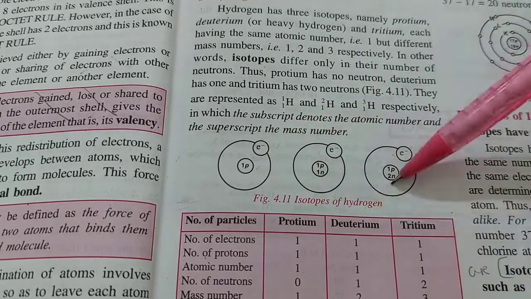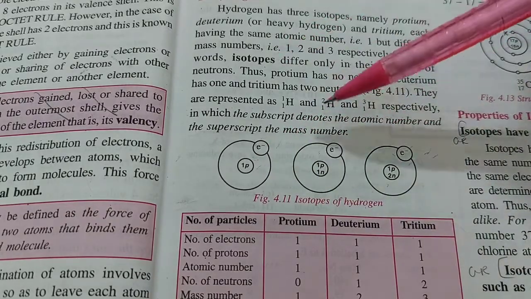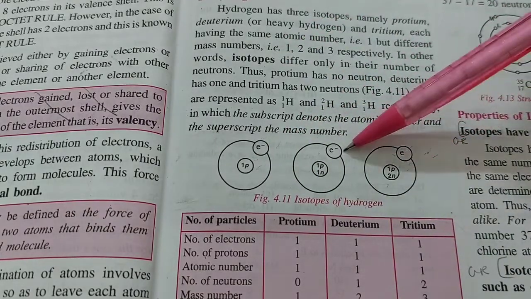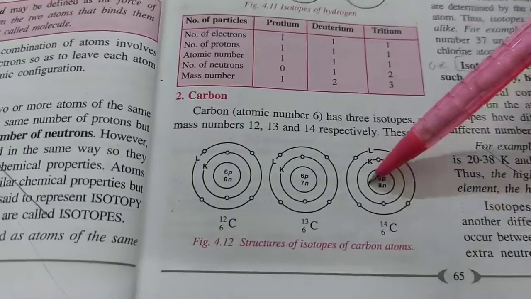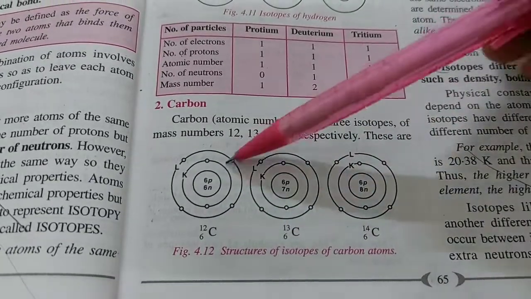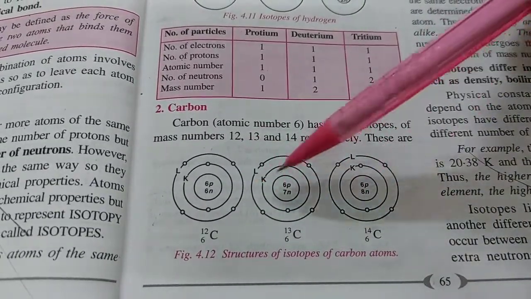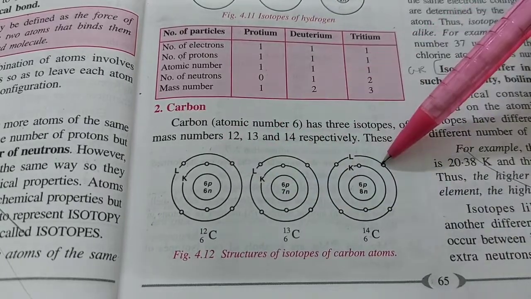Since they have the same atomic number and same properties, they are called isotopes. It's just that this is heavier than this and this is heavier than that. So their physical properties may be different because their mass numbers are different. Similarly, in carbon, we have same number of atomic number, same number of protons, but the mass number is different because number of neutrons are different. But chemically, all of them are carbon.